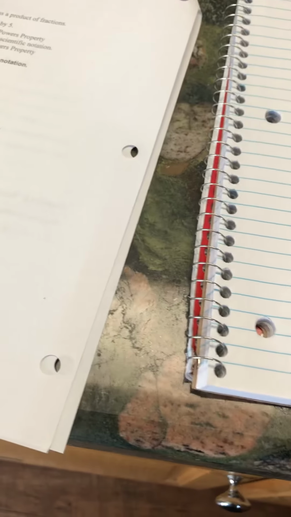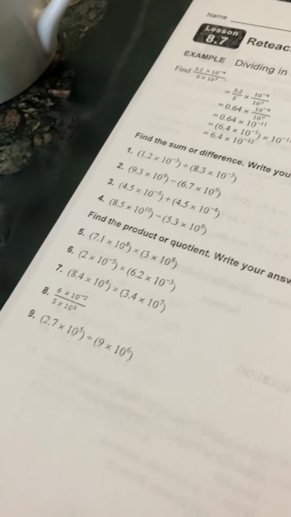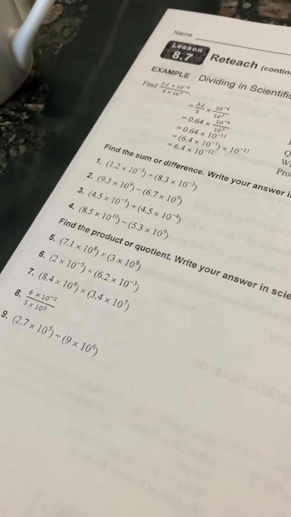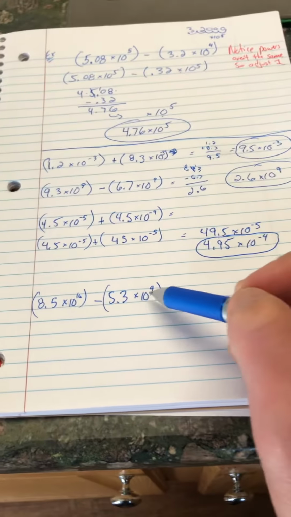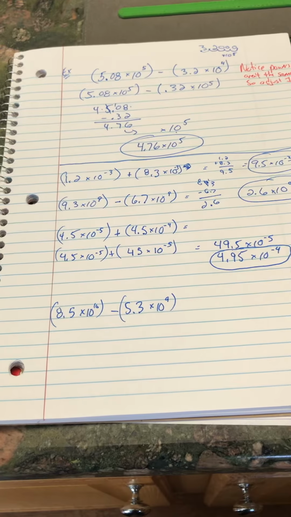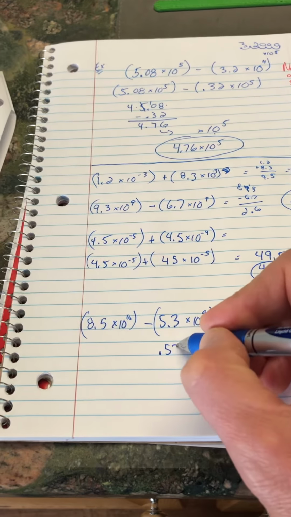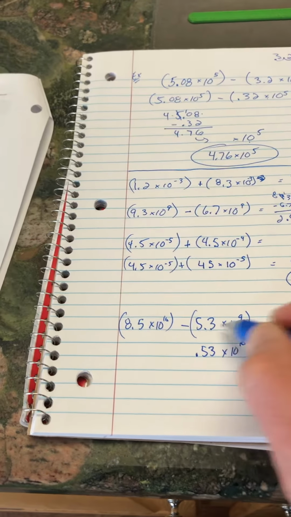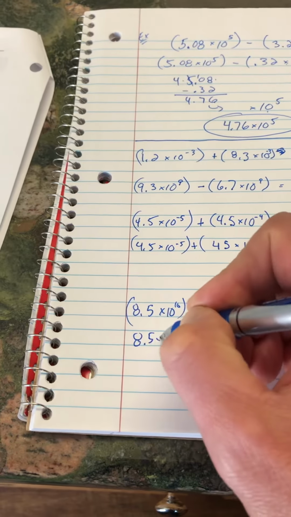And then the last one here on the reteach was 8.5 times 10 to the 10th, and minus 5.3 times 10 to the 9th. So once again, I need to adjust this to make one of them the same. So let's make, if I'm going to move this guy 9 units to the right, all right, if I want to now move it 10 units to the right, I move it over 1 place this way, 0.53 times 10 to the 10th, right? That would move it this way 10 units, that way 9 units, it's the same number. 8.5 times 10 to the 10th.